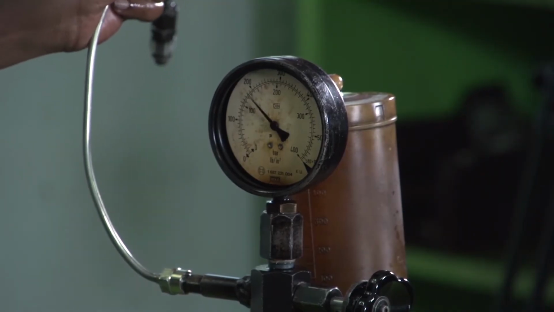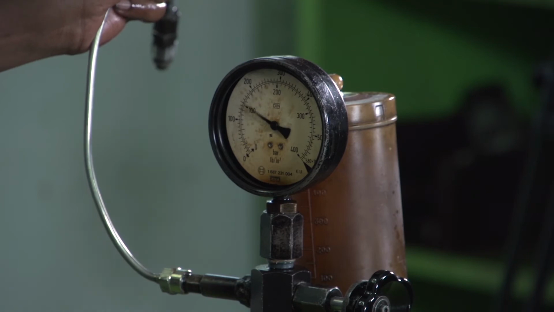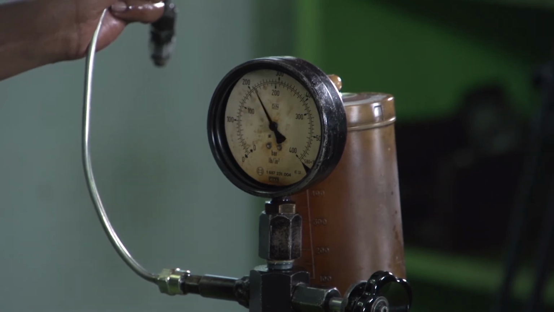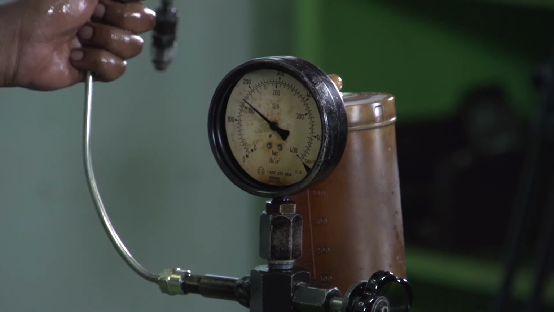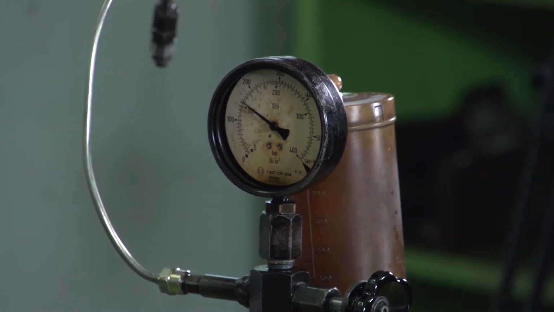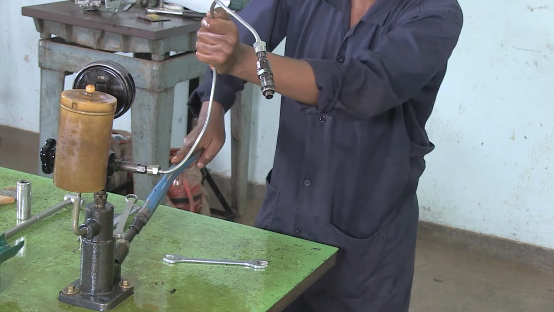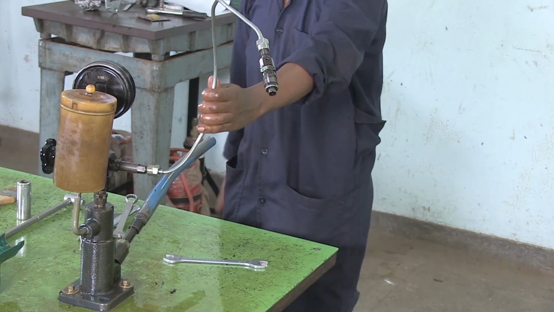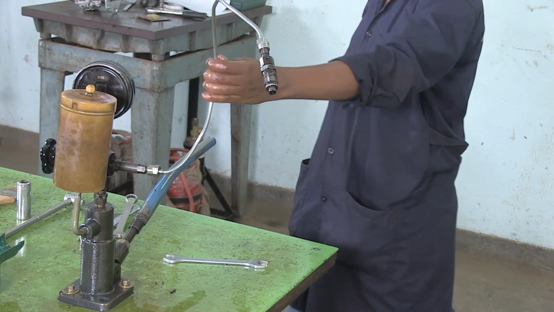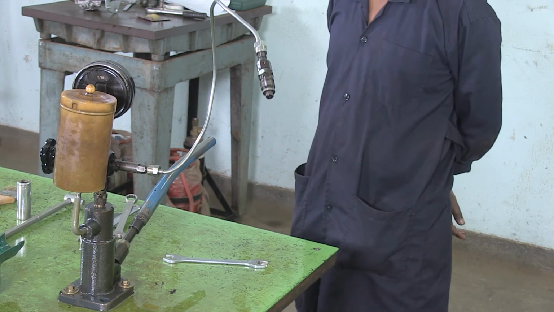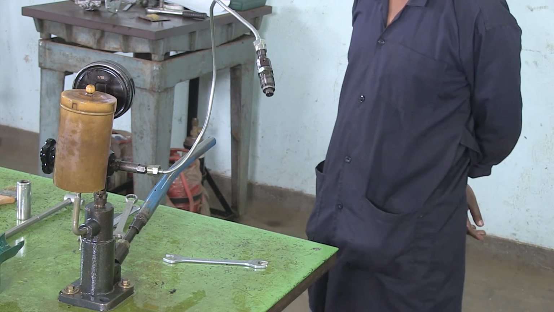If the pointer starts to swing or vibrate, you read the pointer. You see the standard value is 150 bars. So the nozzle is in good condition. The spraying condition is good. There is no leakage. The opening pressure is good according to manufacturer standards.